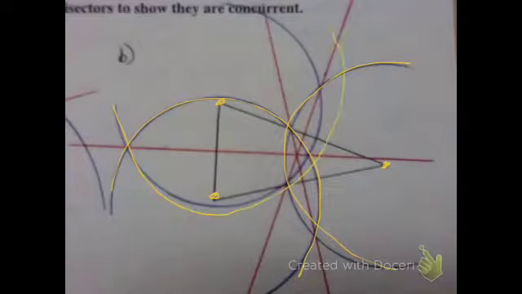It's going to cross not twice but three different, actually let's see, 1, 2, 3, 4. Each arc is going to have 4 intersections, and each pair of intersections are going to form the intersections you need for your perpendicular bisectors. And so once you have all three of those perpendicular bisectors done, you can show that they cross at the same point, which makes them concurrent.